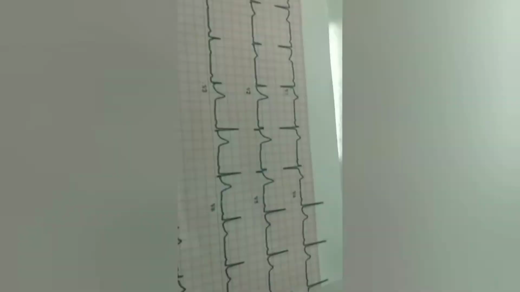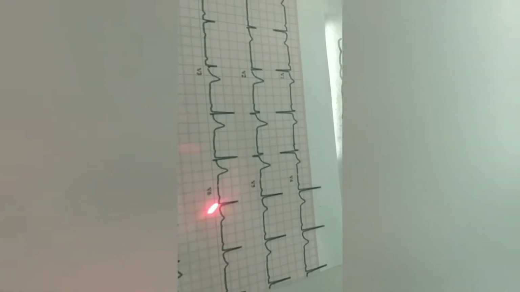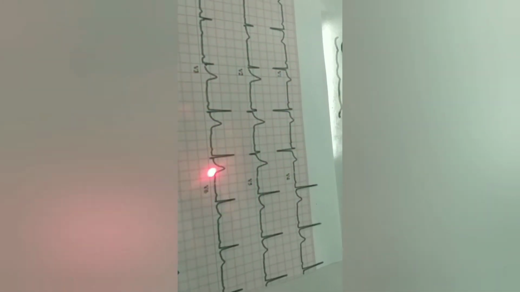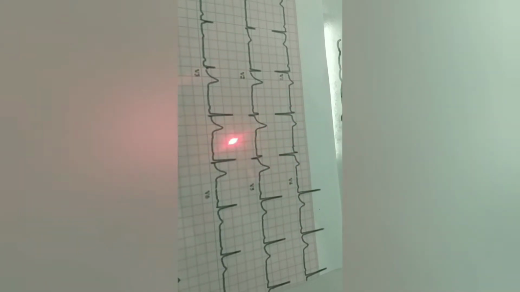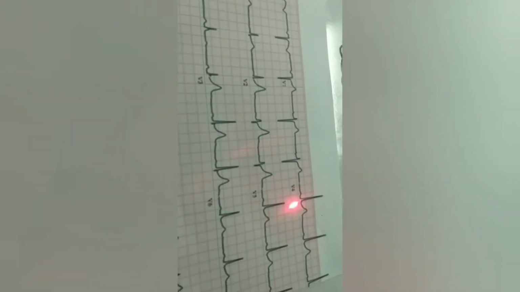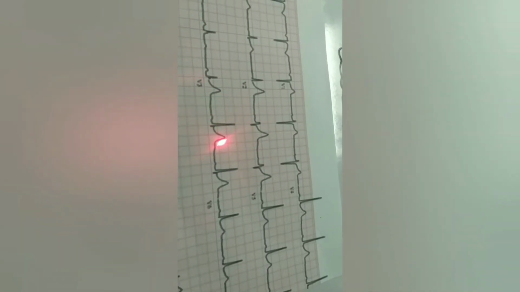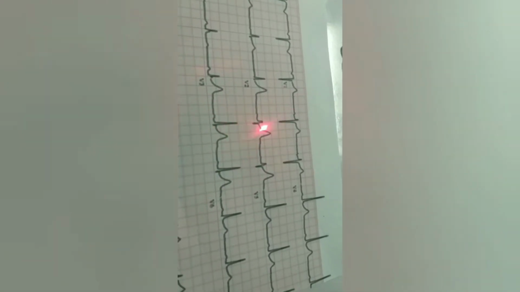If you look at the leads V1 to V6, which represent the anterior wall on the ECG, in a normal ECG there is no ST elevation, there is no T wave inversion. If you look at this J point, this is the S wave, this is the T wave. So the junctional point hasn't gone up.